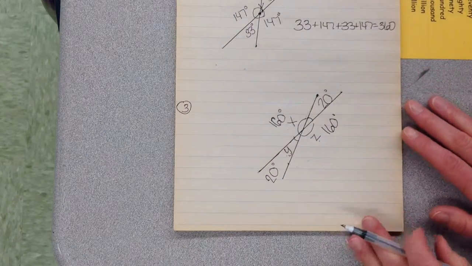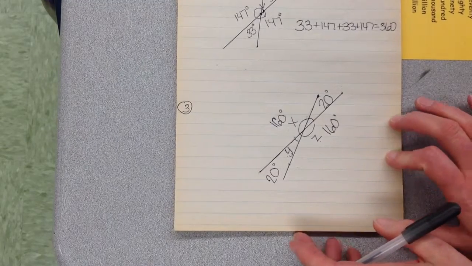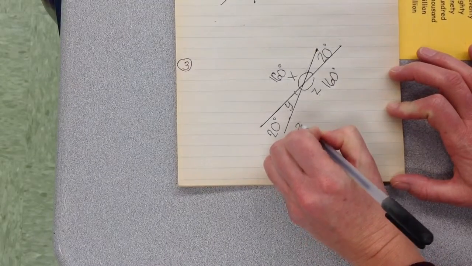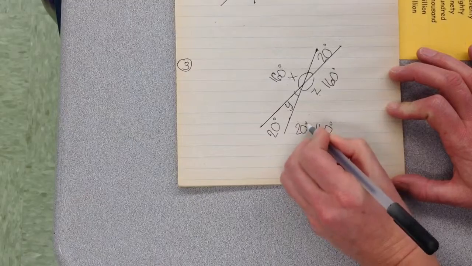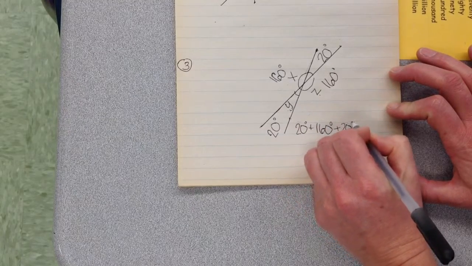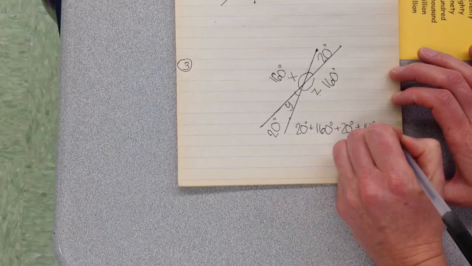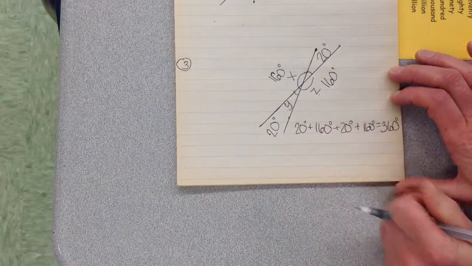So now let's go ahead and write our sentence. We have 20 plus 160 plus 20 plus 160 equals 360.